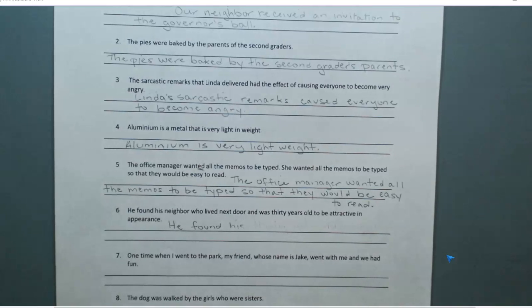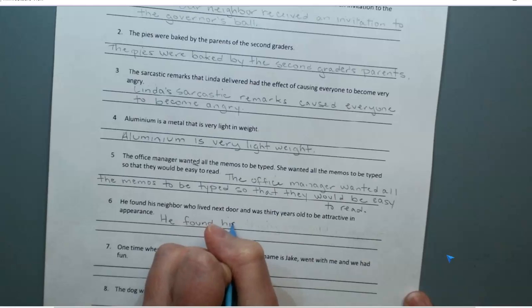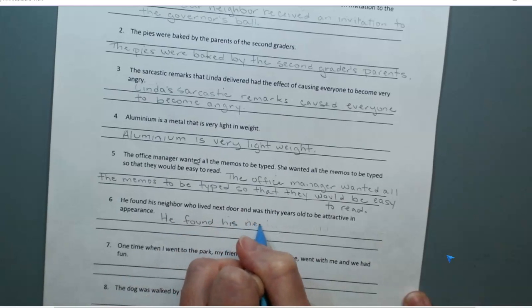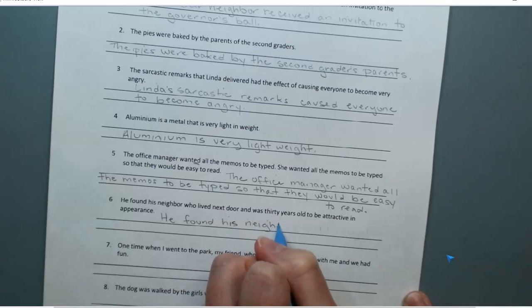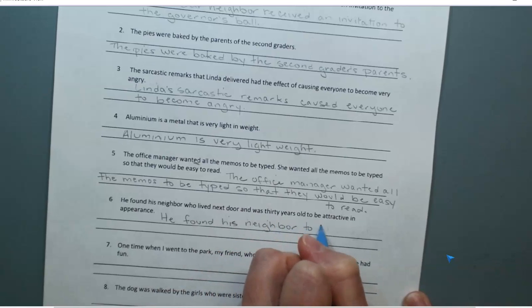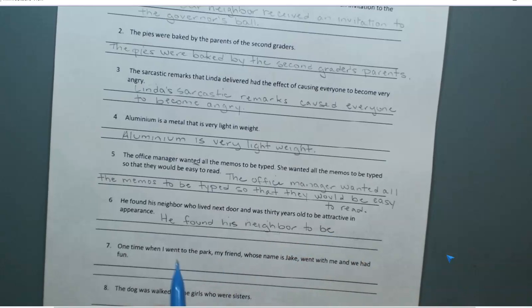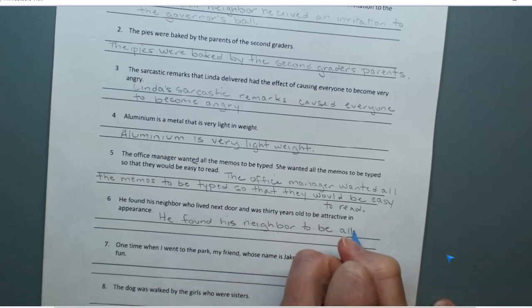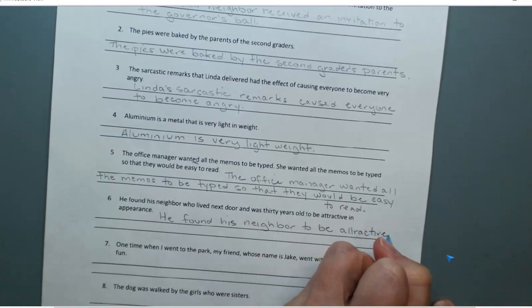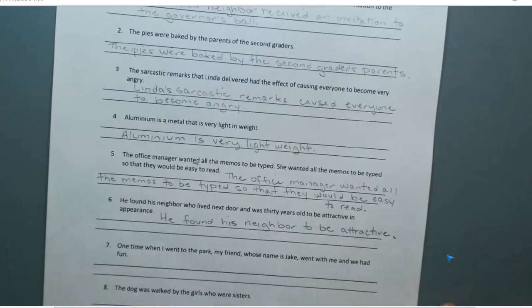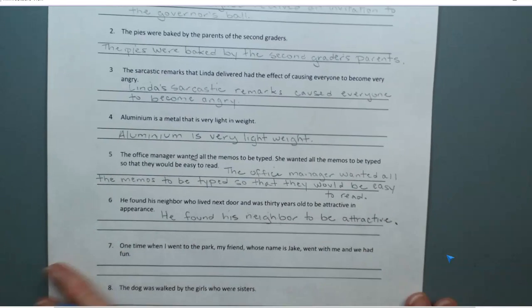Well, the only problem is it needs to be age appropriate. I don't like this sentence. Yeah, me neither. Take out unnecessary phrases. We'll leave it at that.